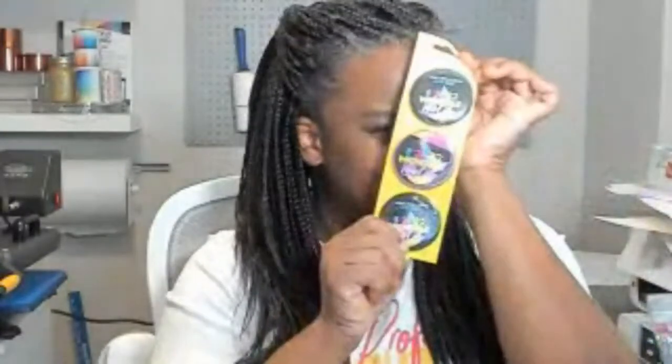But here are my buttons. Yay. Thank you so much. And I have a button machine. I didn't even think to make buttons for our anniversary.